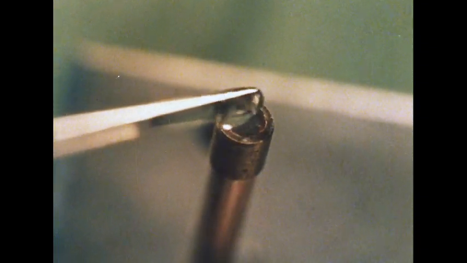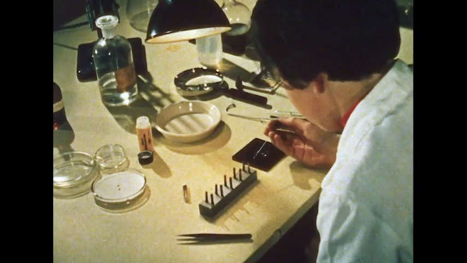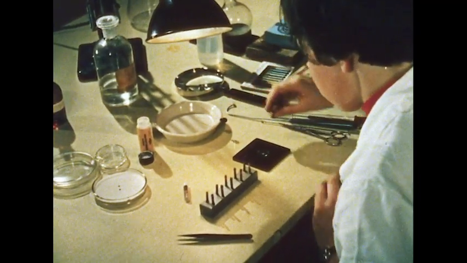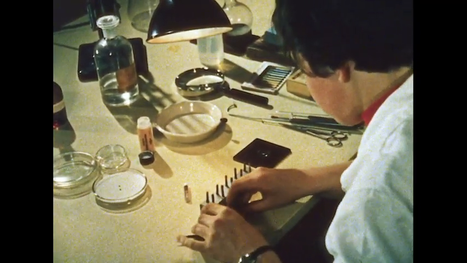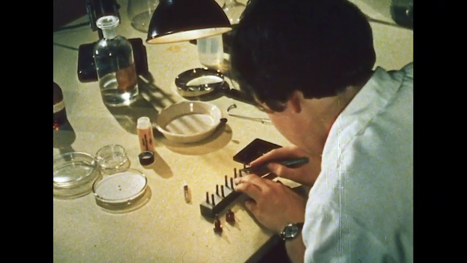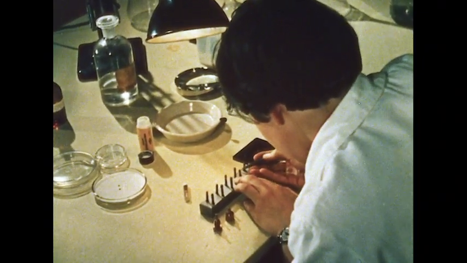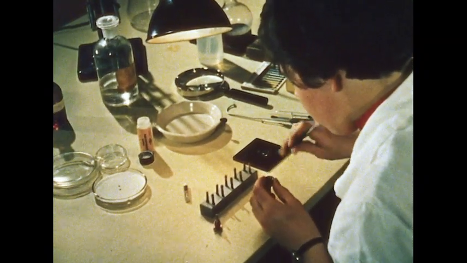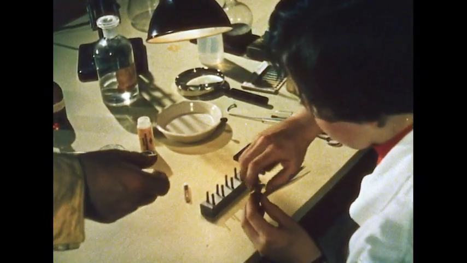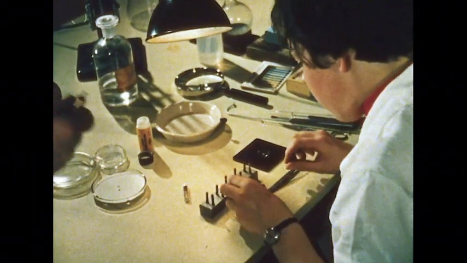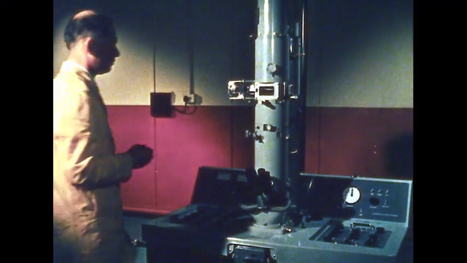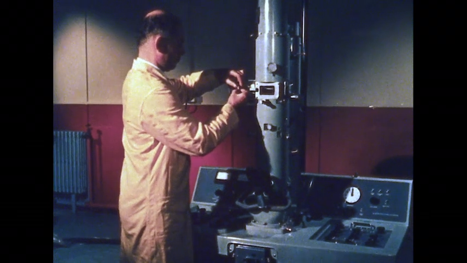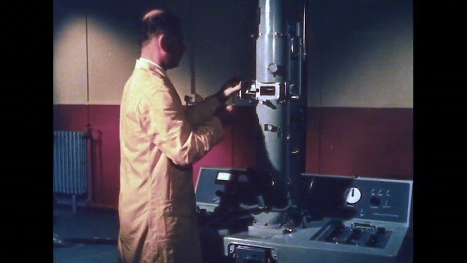A suspension of latex rubber is being examined. The rubber is supported by the carbon layer. Preparing specimens for the electron microscope is a painstaking job because everything is so minute. The next step is to put the holder into the specimen chamber, close the airlock, and pump it out.